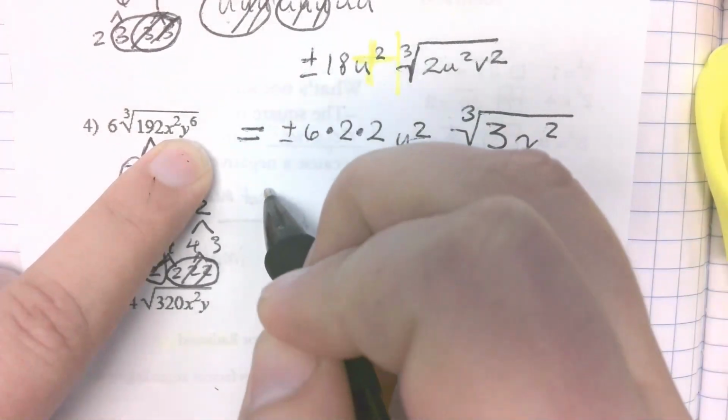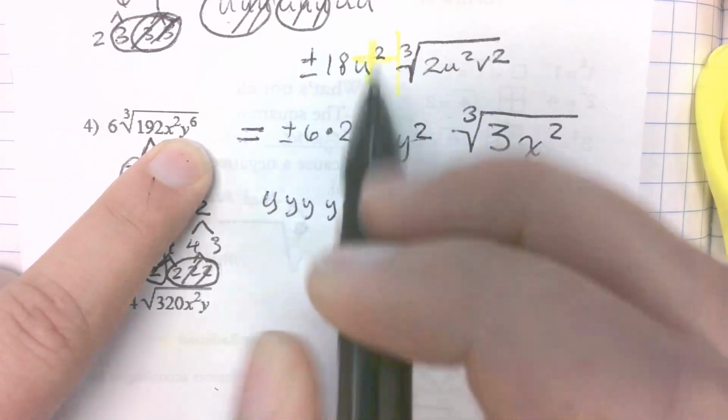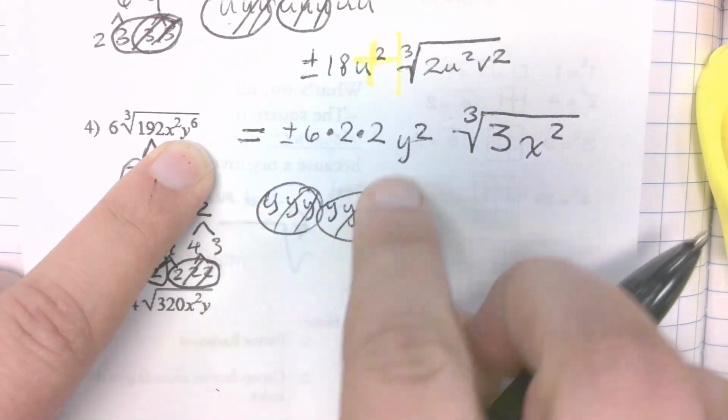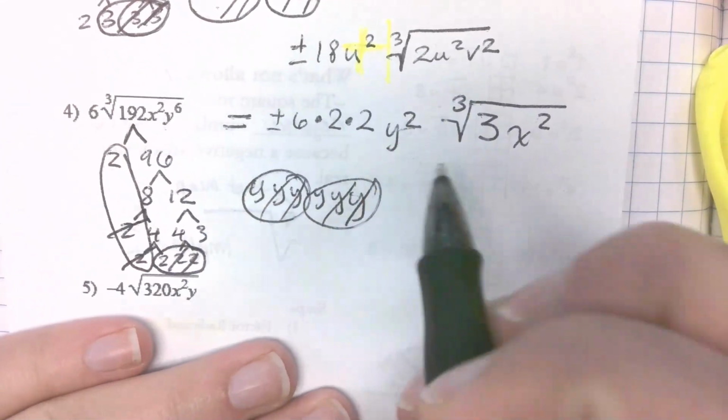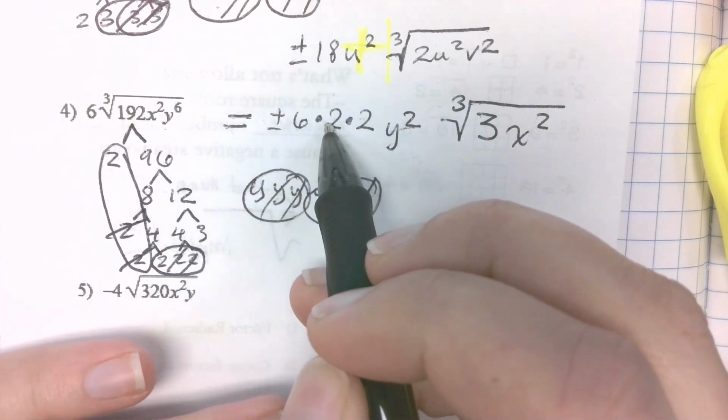Just in case somebody's not okay, I'm going to write it out real quick. I have y to the 6th, 2 groups of 3. So I'm going to have y squared. Now we need to multiply this out real quick and get the number out front. What's 2 times 2? Times 6?